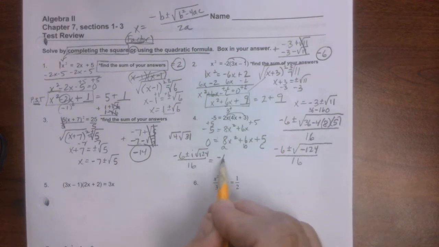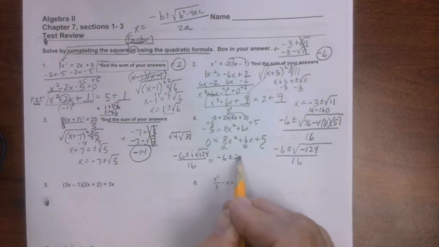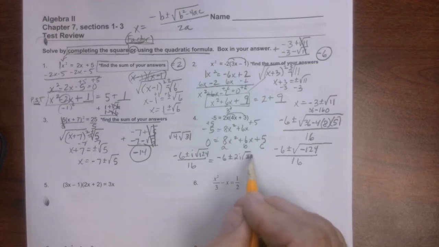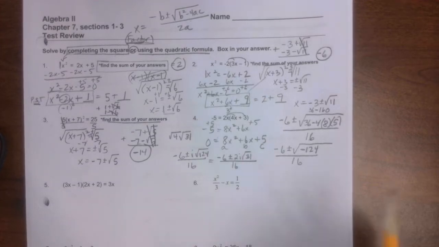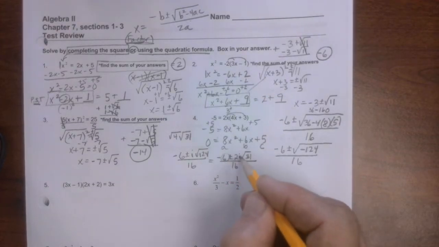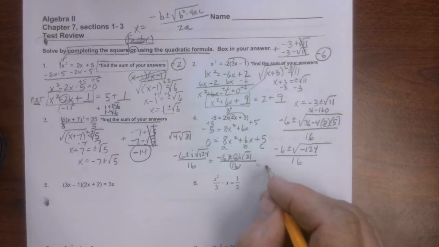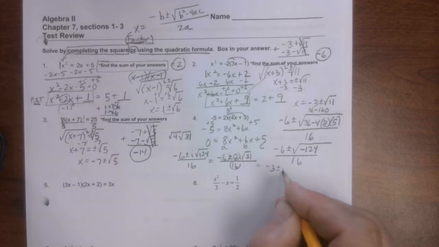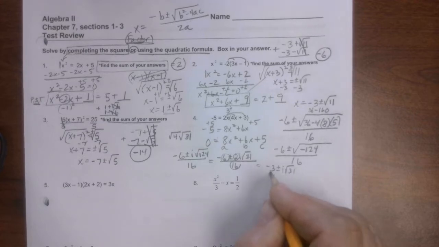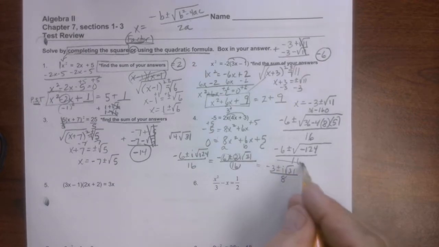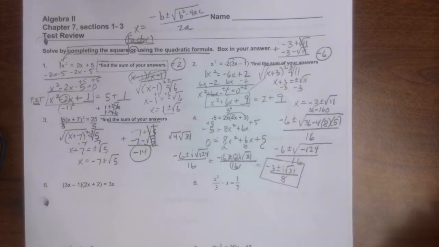So this is negative 6 plus or minus 2i square root of 31 all over 16. But as you can see, we can take a 2 out, take a 2 out, take a 2 out. So my final answer would be negative 3 plus or minus i square root of 31 all over 8. And that's a weird looking answer, but there it is. Thankfully, they didn't ask us to find the sum of the answers. We're just going to leave it alone.